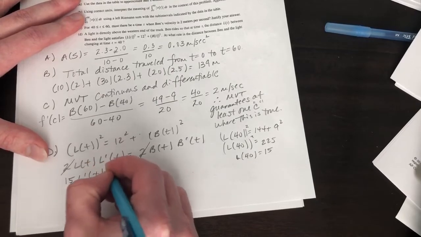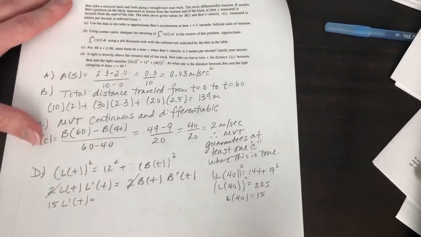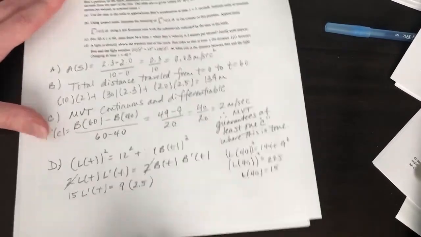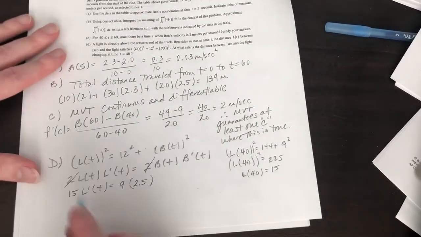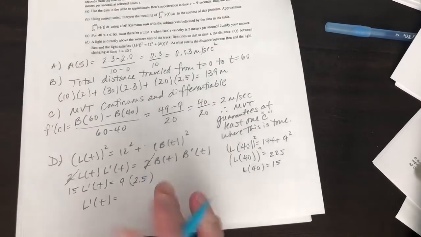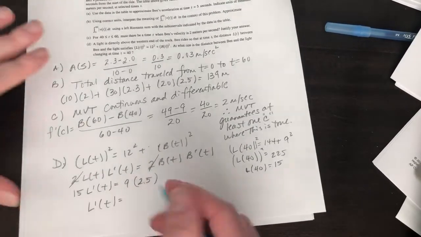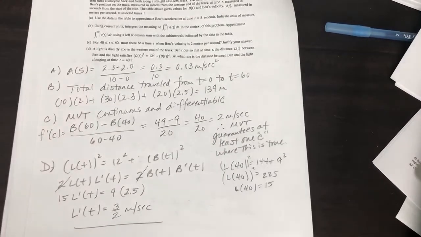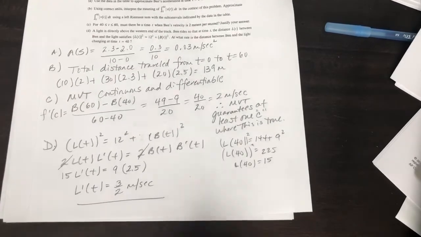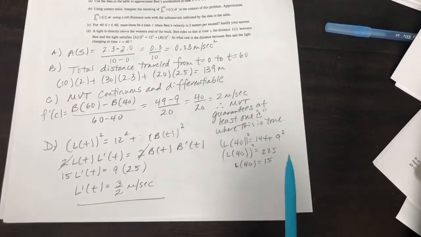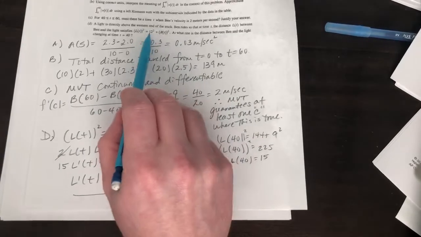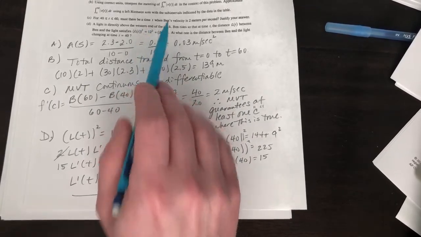We're looking for L prime of t, B of t, so B of 40 is 9, and B prime of 40, okay, is 2.5. Okay, remember the derivative is going to be your velocity. Okay, solving for L prime of t, you should get 1.5 or 3/2 meters per second. Okay, I like this question just because it's something we haven't seen before. That's why I picked it. Pythagorean theorem over here. Make sure we get that right. We plugged into the original to get the L of t because we had the B of t.